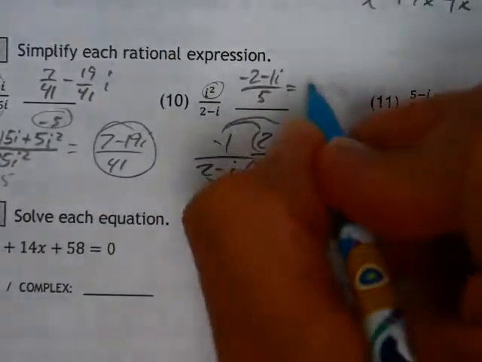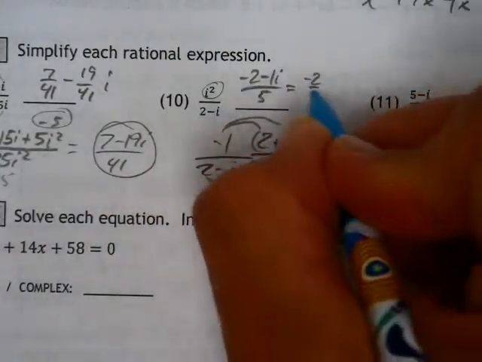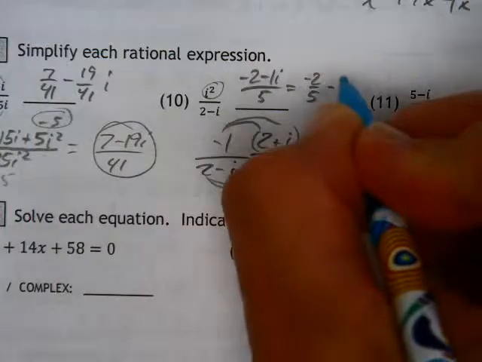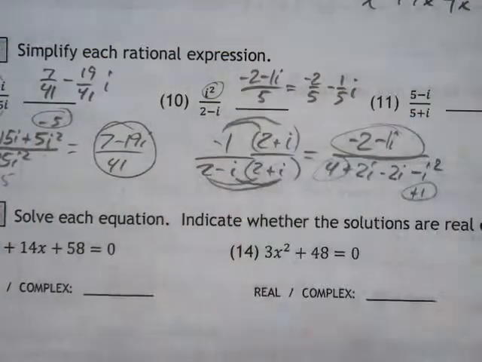If this were a multiple choice question on a test, make sure that you recognize this as -1/5, where i is separate.